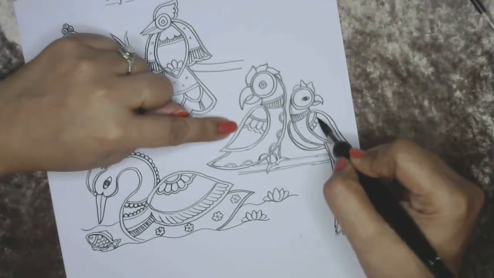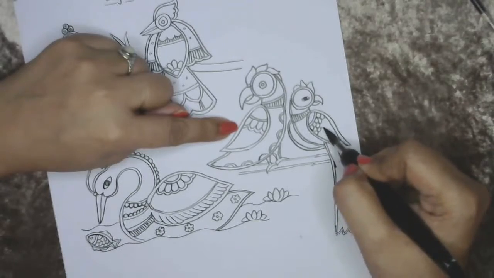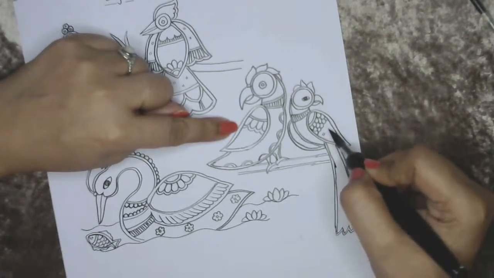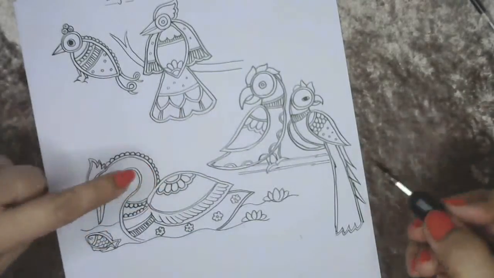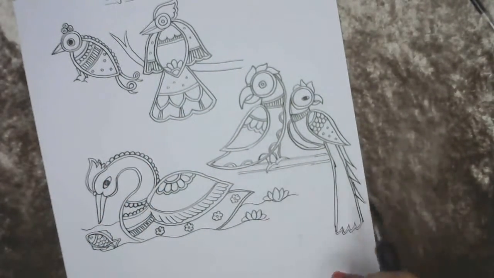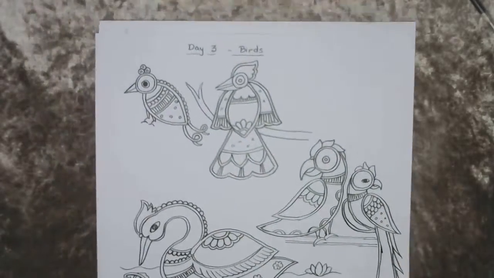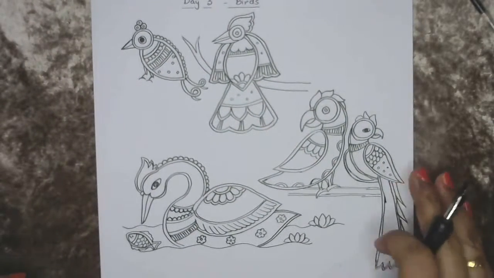So, and you can fill the whole design. There are a lot of patterns that you can fill it with. Here, I'm just filling it a little with this, little with this. You can just make your variations and you can do the whole design. So now these are a few birds. By this you will get the idea of how we make the bird.